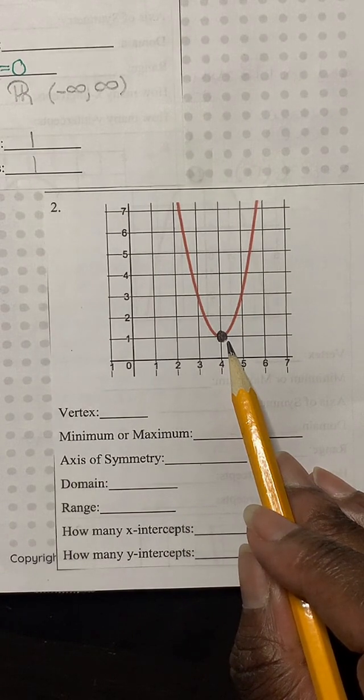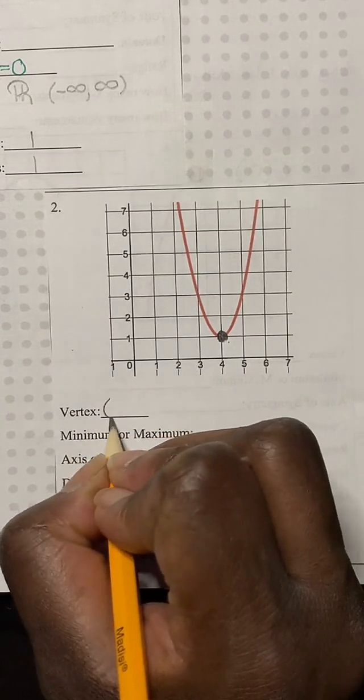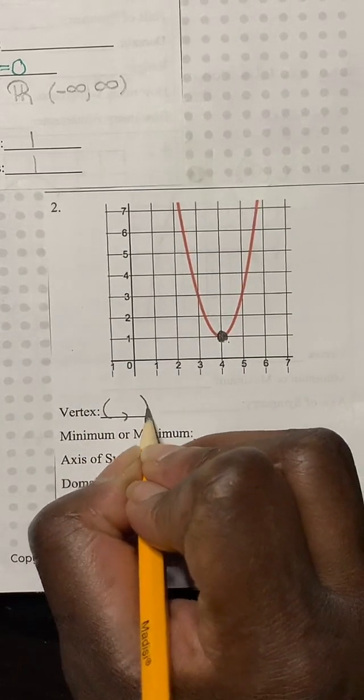Go ahead and put it in the chat. What do you think? Remember, ordered pairs is your x value, comma, your y value.